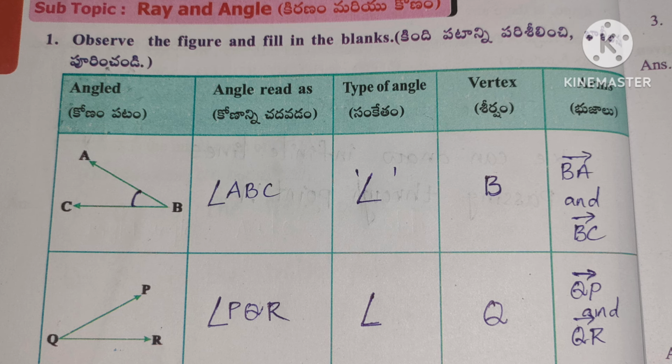Next, worksheet 3. Here, the subtopic is ray and angle. From this table, first figure, the angle is read as angle ABC, and this is the angle symbol, and the vertex is B and the arms are BA and BC. From the second one, the angle is read as angle PQR, and this is the symbol of angle, the vertex is Q and the arms are QP and QR.